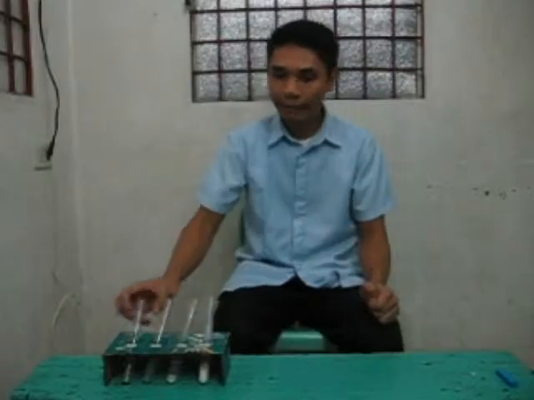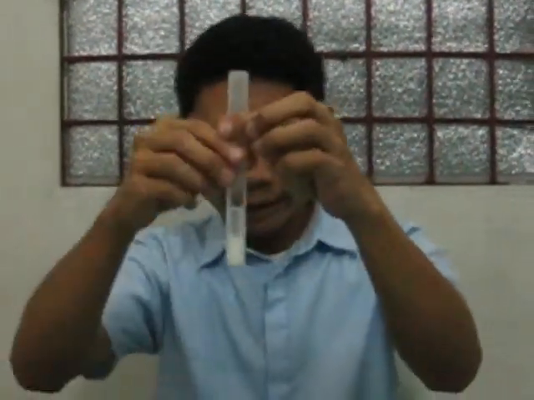So after waiting a couple of minutes, let's now examine our samples. Let's look at test tube A. You can see here that it is very transparent. Test tube B is also transparent. Test tube C, you can see here a white precipitate at the bottom of the test tube. And test tube D is the same as test tube C, but it has more white precipitate.